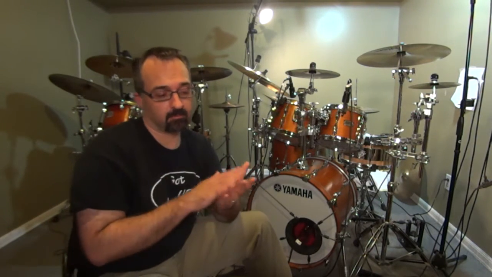Next, we count eighth notes, which actually divides each beat into two equal parts. They are counted by adding the syllable "and" to the quarter note method, like this. 1 and 2 and 3 and 4 and 1 and 2 and 3 and 4 and. So in that method of counting, you can hear each beat divided into two equal parts.